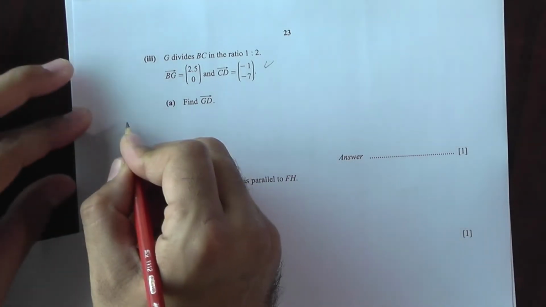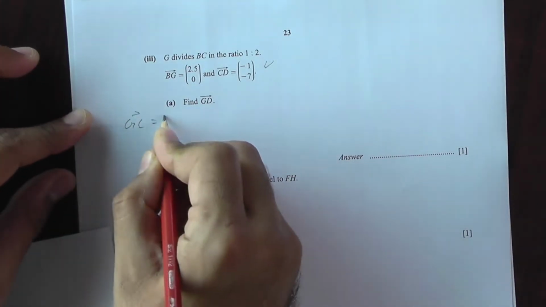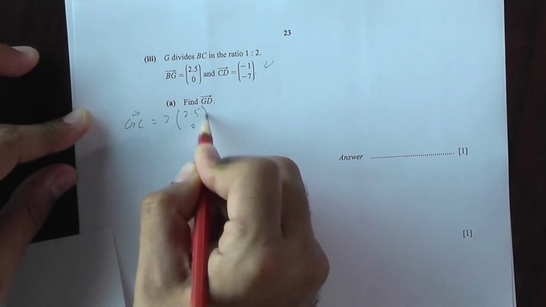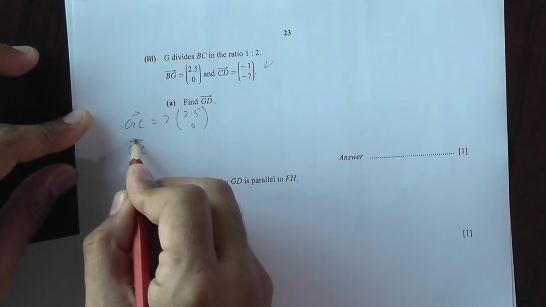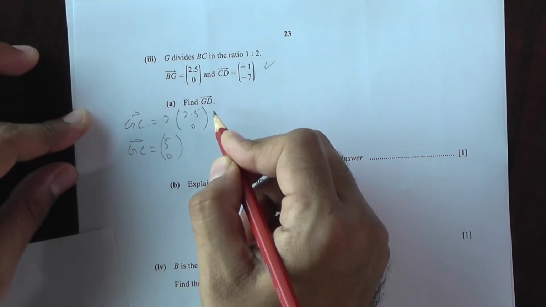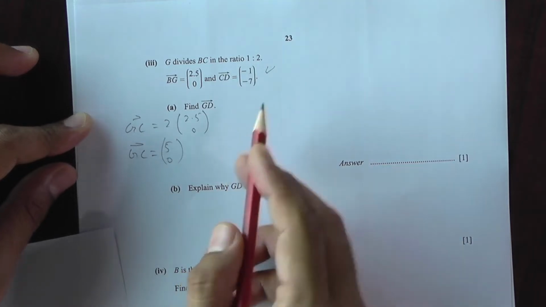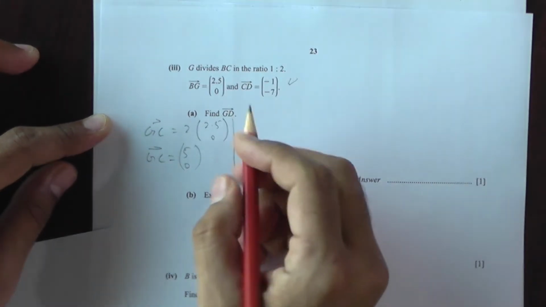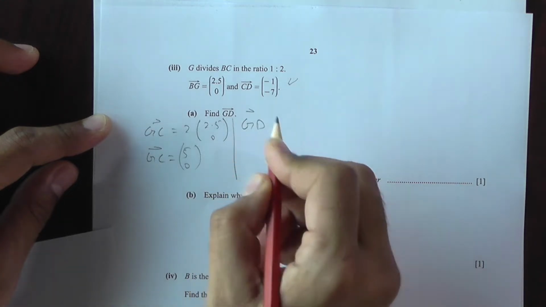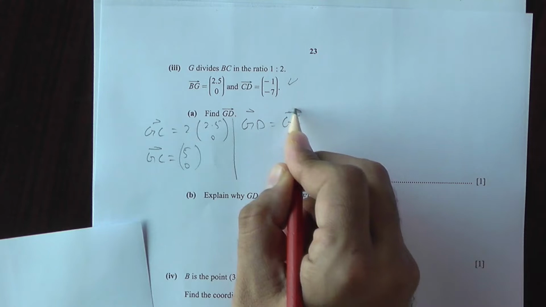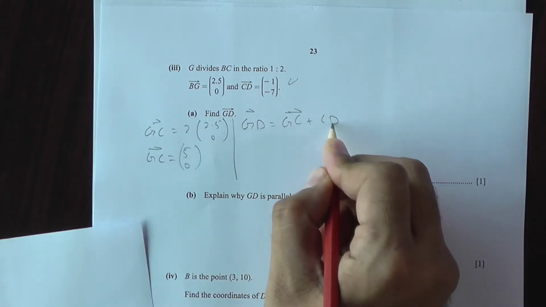Since GC is double of the vector BG, we multiply (2.5, 0) by 2, and GC comes out to be (5, 0). The next thing is that we have CD right over here. What we have to do is simply find GD, which is going to be the vector GC plus the vector CD.